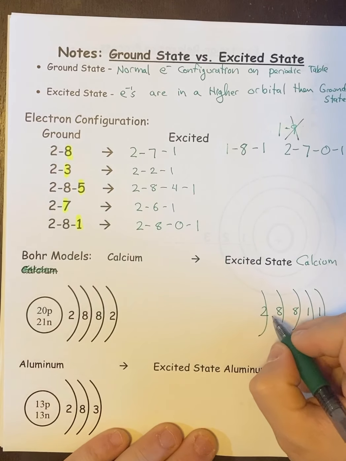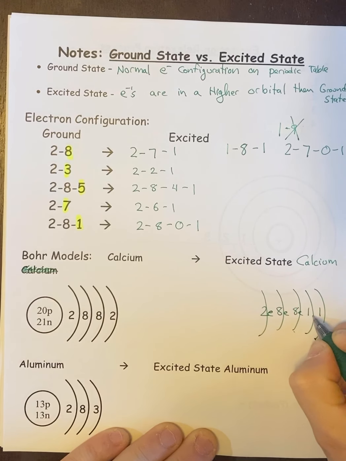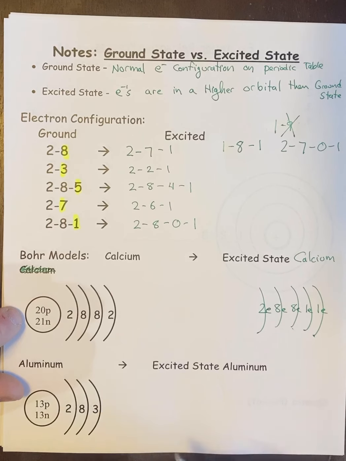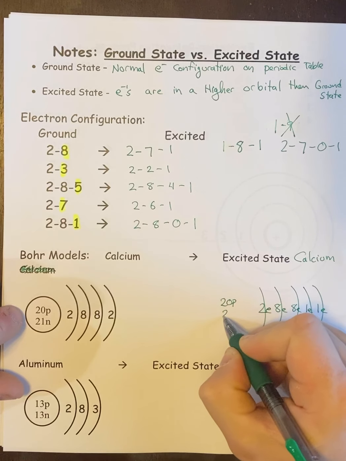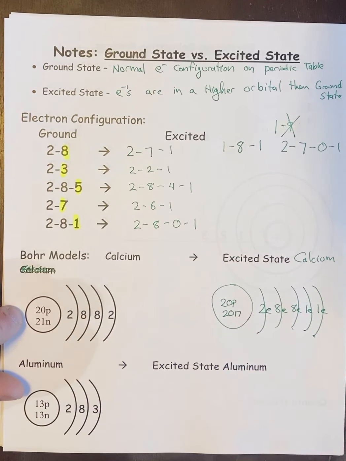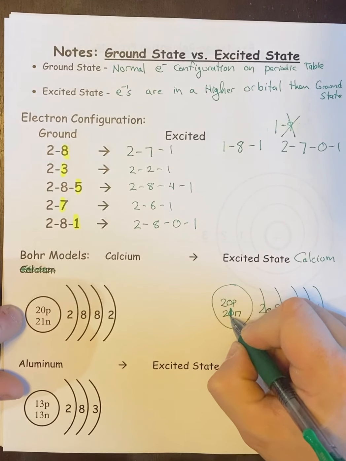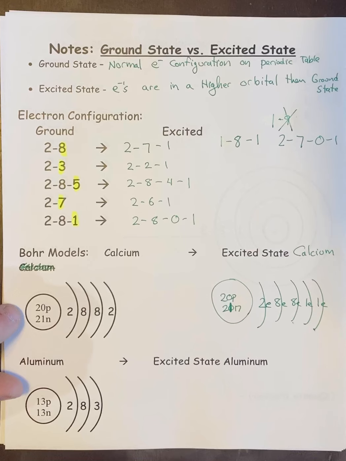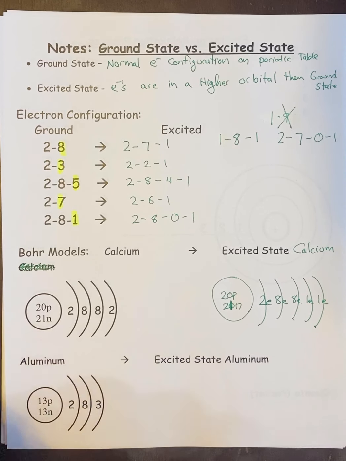And I didn't do it here, but you should always write the e's in. And then the nucleus, well, the nucleus has nothing to do with excited state or ground state. So that's never going to change. Well, this one says 21 neutrons. Okay, I wrote 20 just because I'm so used to using the calcium that's on the periodic table. So that's something that you really should be careful of. You get into a habit of calcium always weighing 40, and then they throw something in and it doesn't work. So just be aware of that.